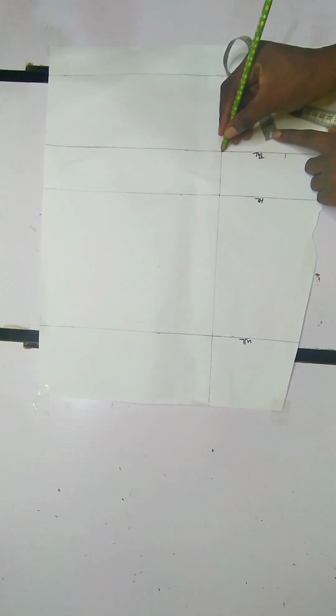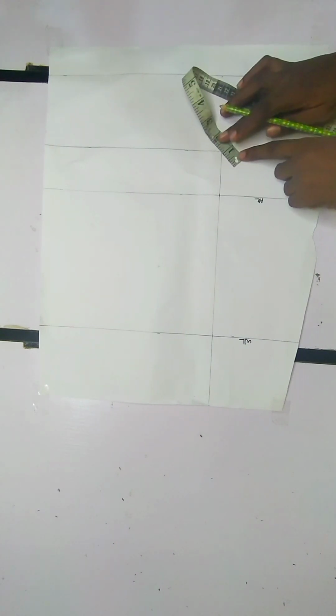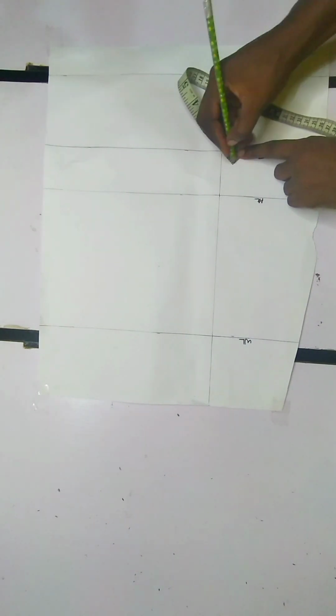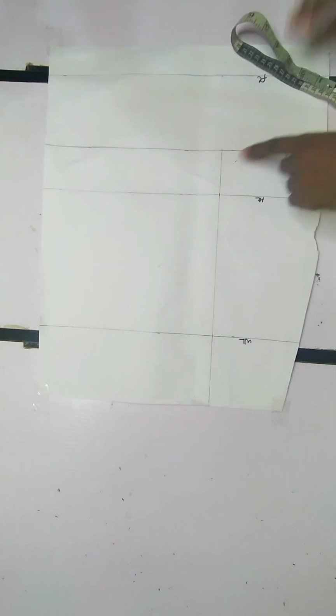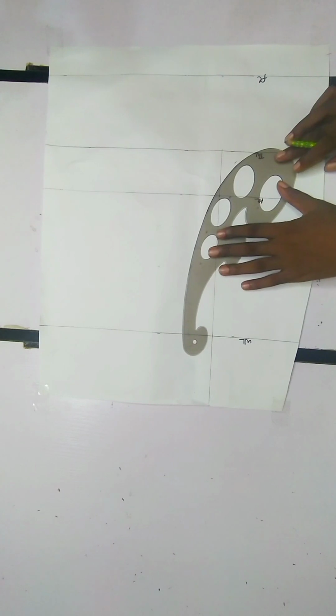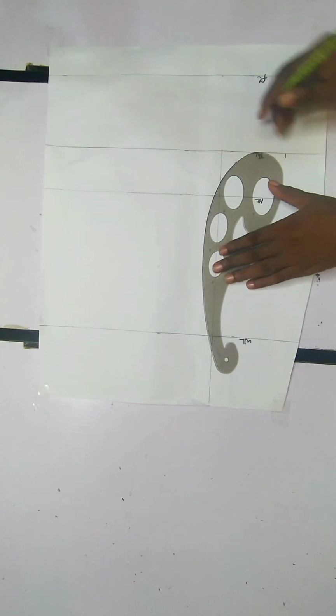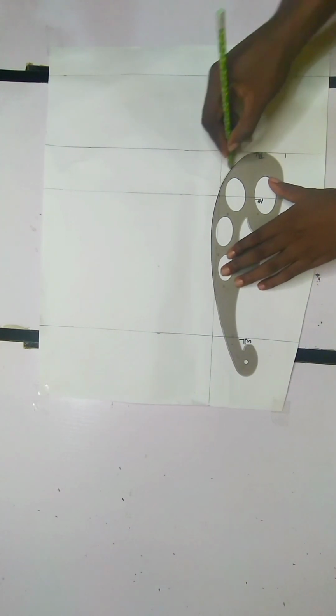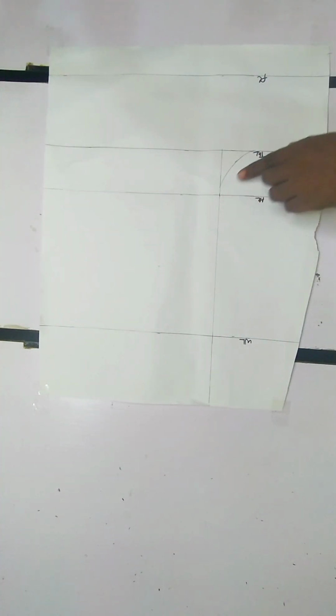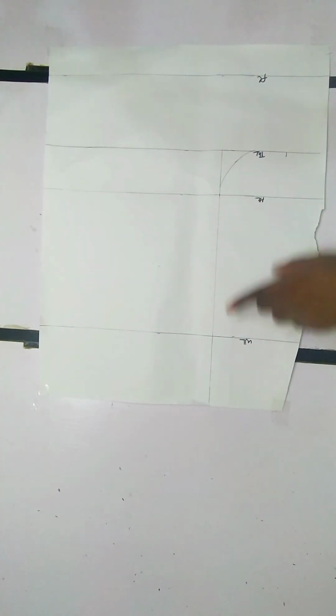Okay, so the next thing we are going to do is on this angle here. Remember, we'll have an angle here. On this angle, we are going to go out by 1 inch. This is where we want to connect the thigh curve from. So like this, I'm just going to connect like this. Okay, so this is what we have.